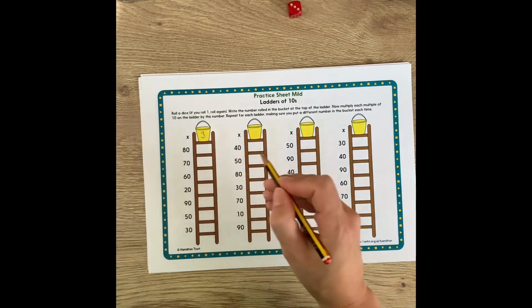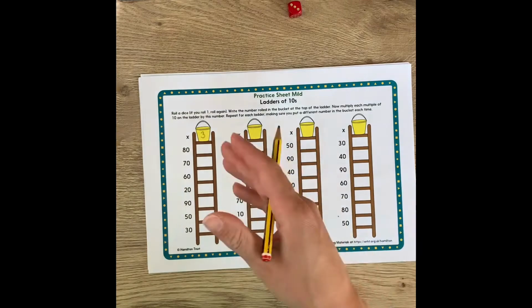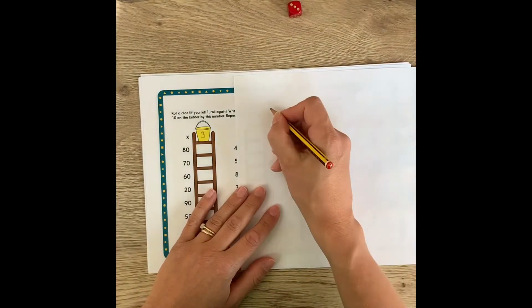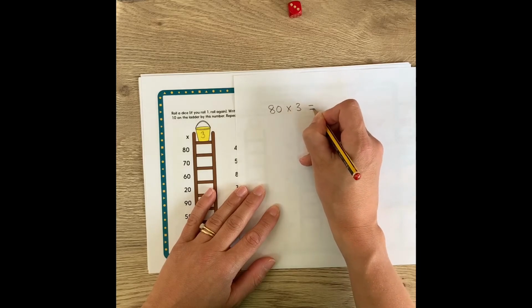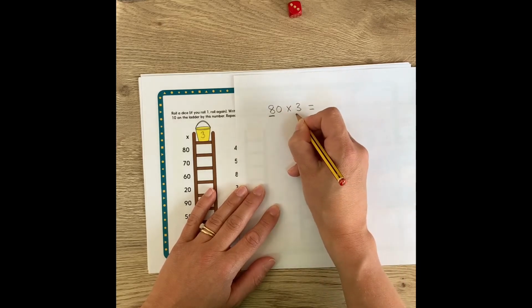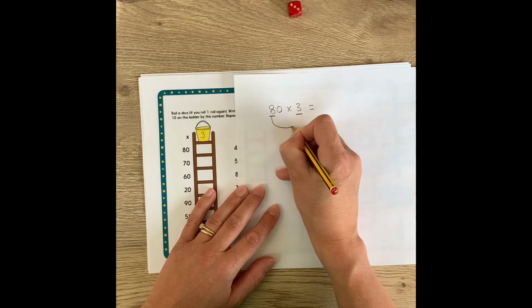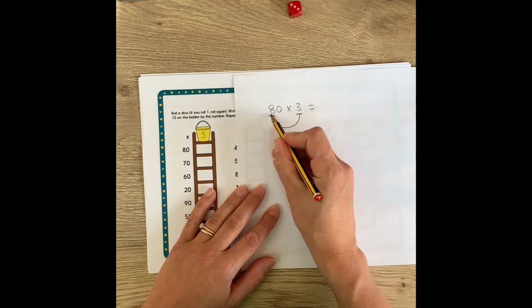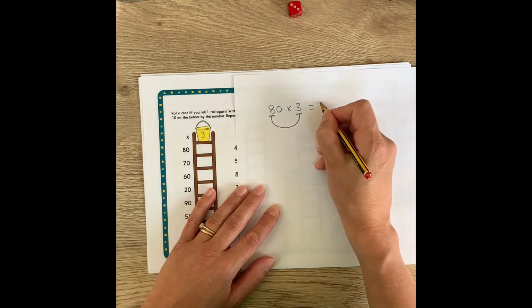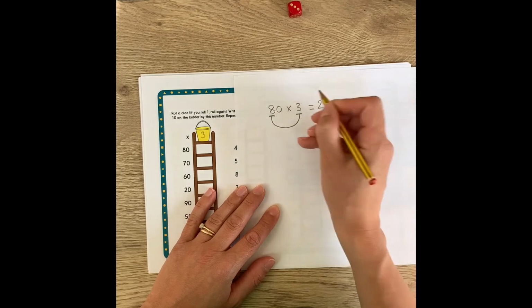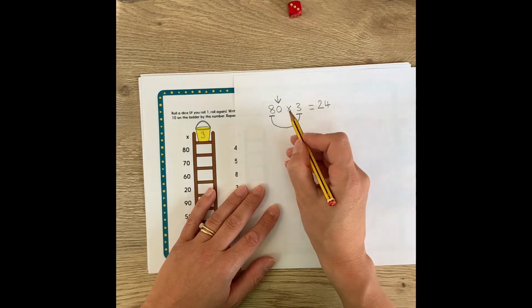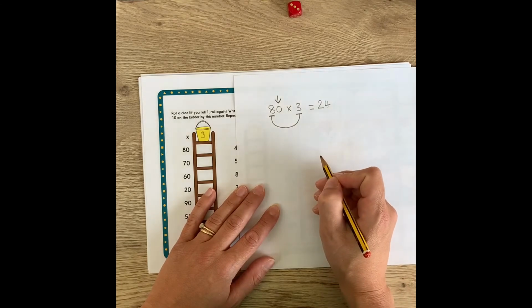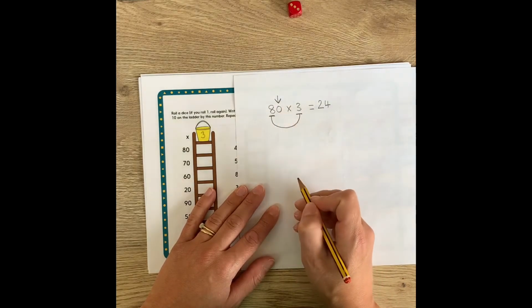Now, to use this with the SMILE method, what I need to do is write out 80 multiplied by 3. That's my number sentence. Underline the digits that I can use to make an easier number sentence. So 8 multiplied by 3. I know that that is 24. I've got one place value holder here, which means that I need to multiply my answer by 10 because it's one place value holder.